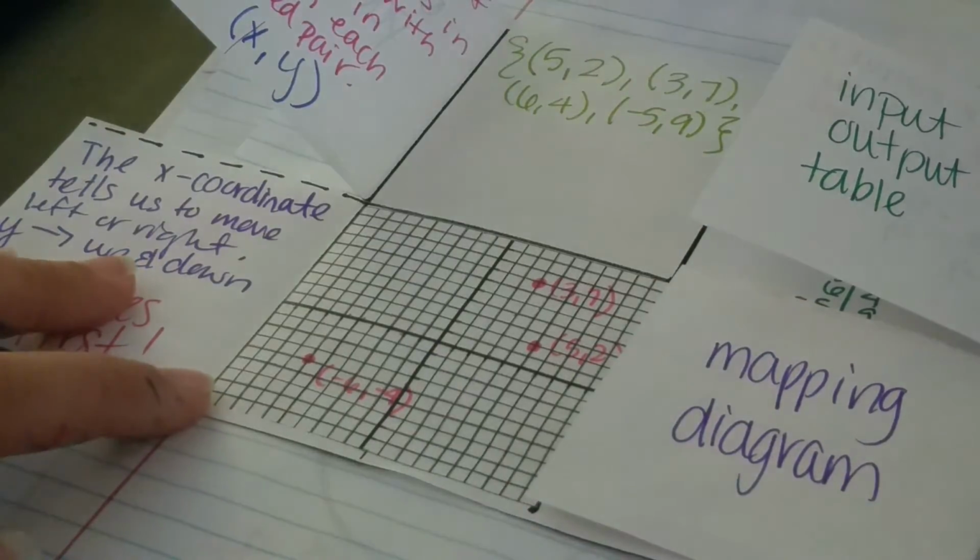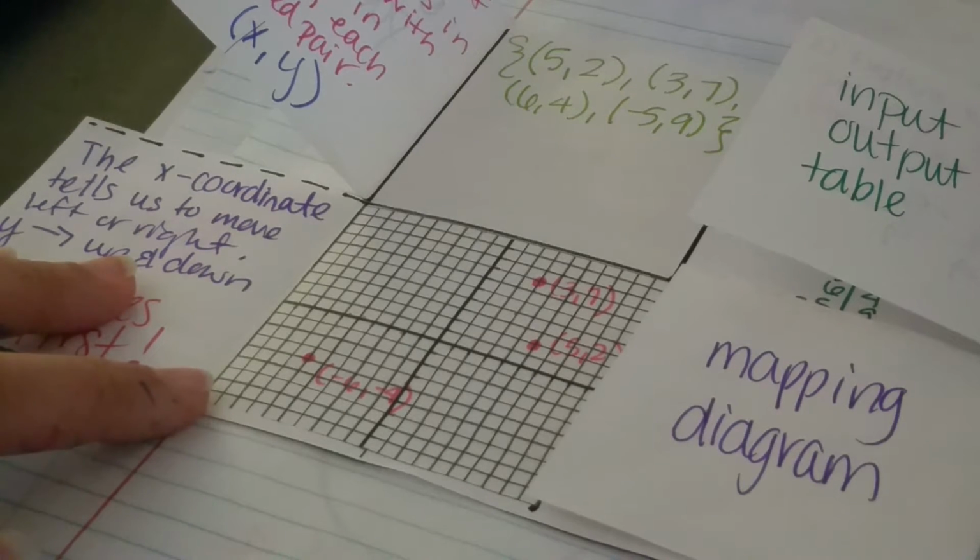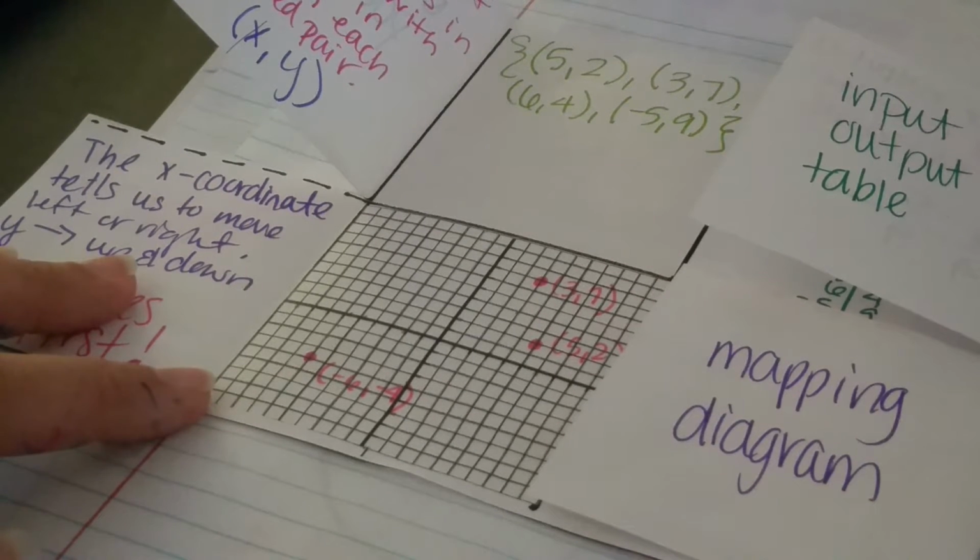Do you forget where you are when you're counting these on the grid? Because sometimes I do a lot. It starts crossing for me. That's why I have to count out loud.